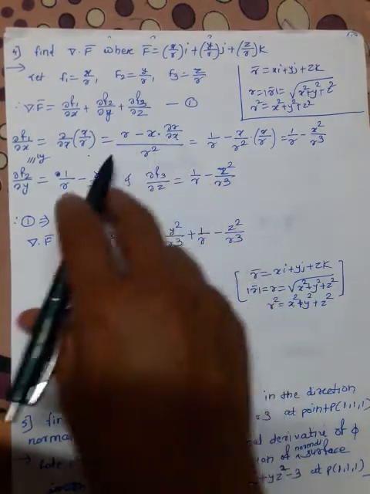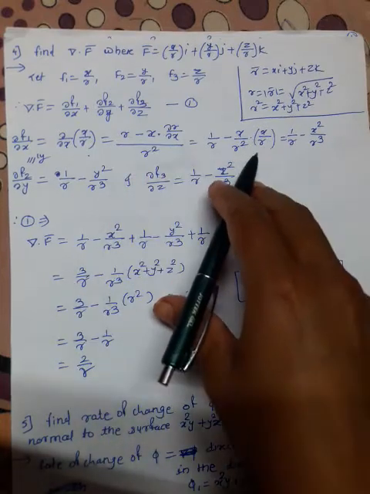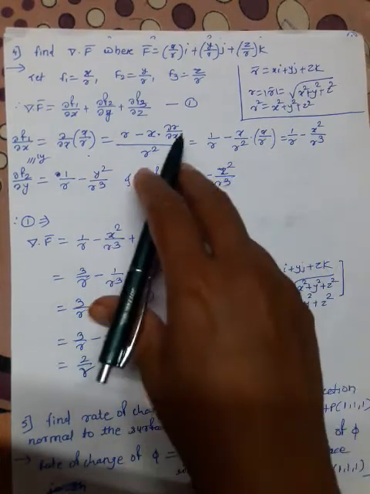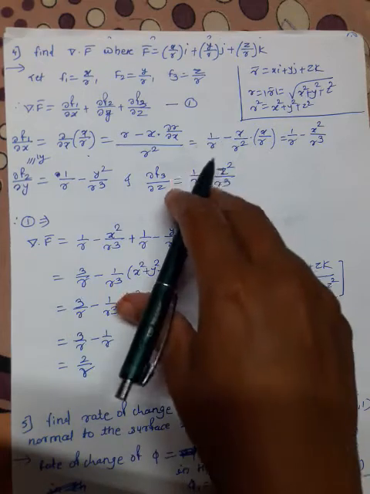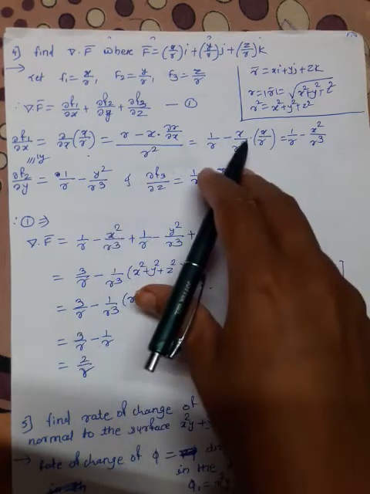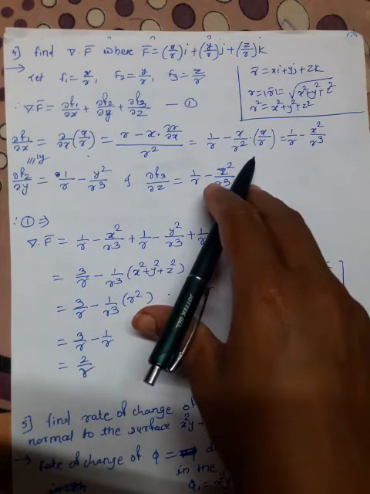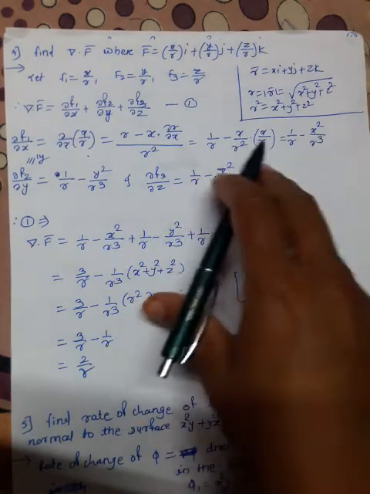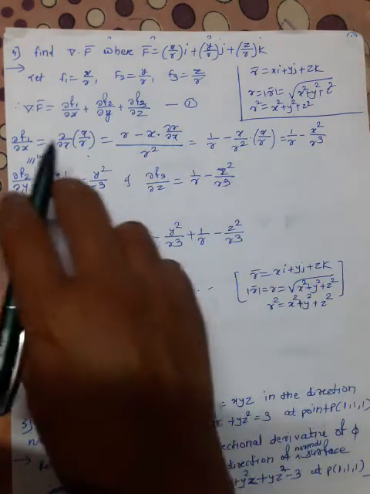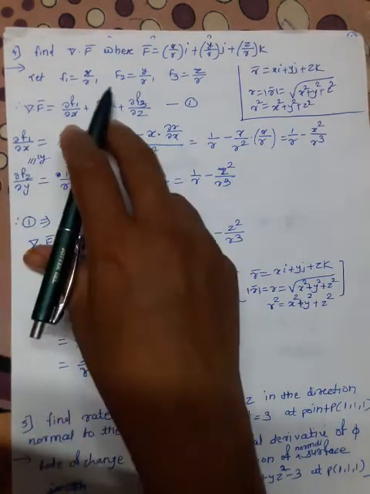Now we know ∂r/∂x is x by r. Substituting, we get r upon r square, which is 1 by r, minus x into x upon r square into this x by r. Now x into x becomes x square, r square into r becomes r cube. This is the derivative of f1 with respect to x.